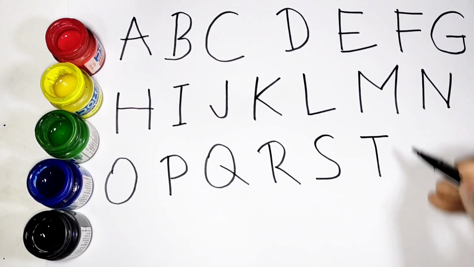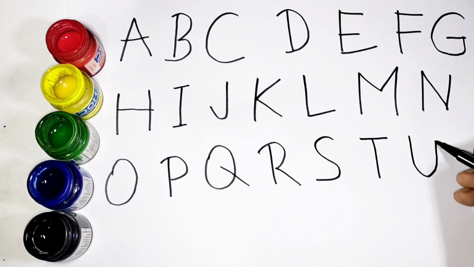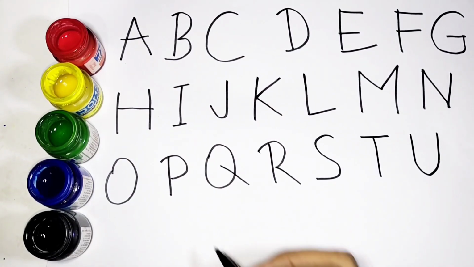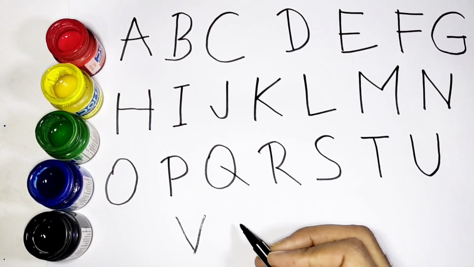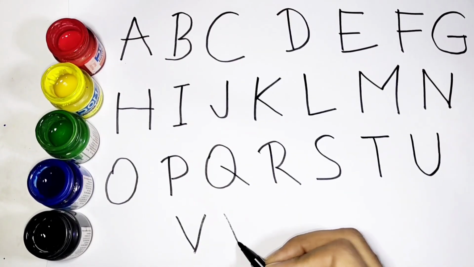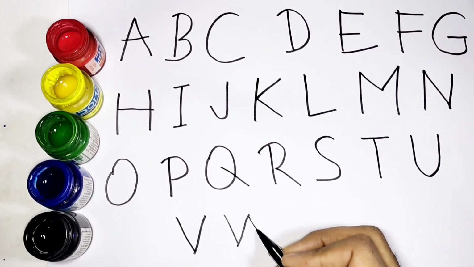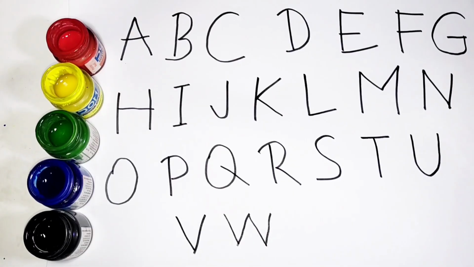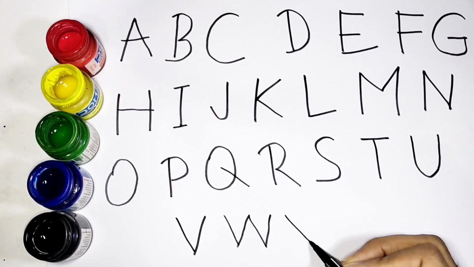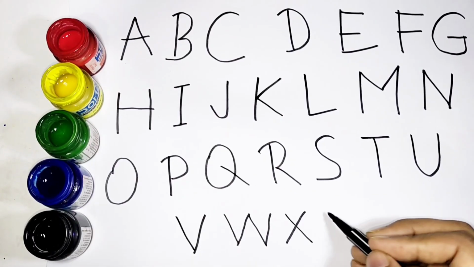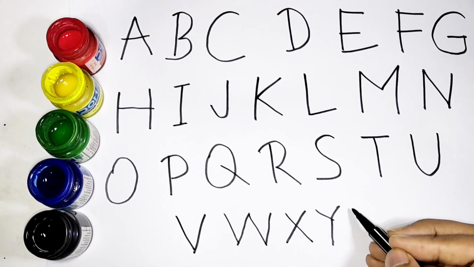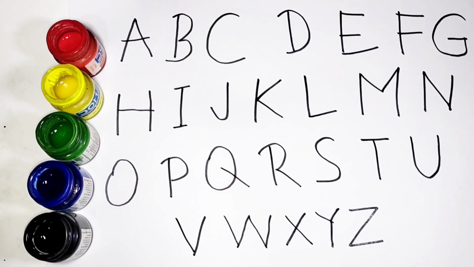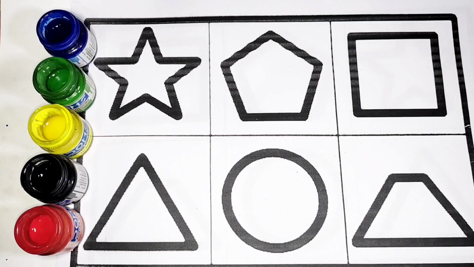The alphabet of T. The next one is U. And now we draw the alphabet of V. V for vanilla. Now we draw the alphabet of W. W for wolf. And now we draw X. The next one is Y. Y for yolk. And the last one is Z. Z for zoo, Z for zebra.